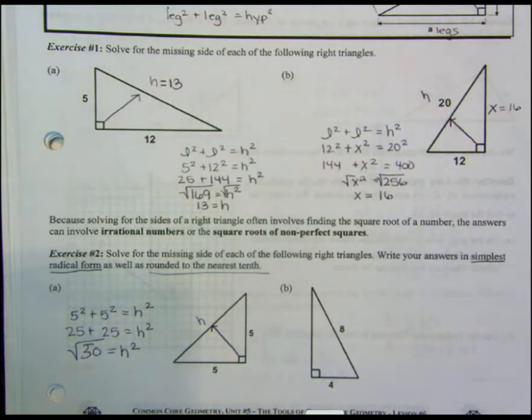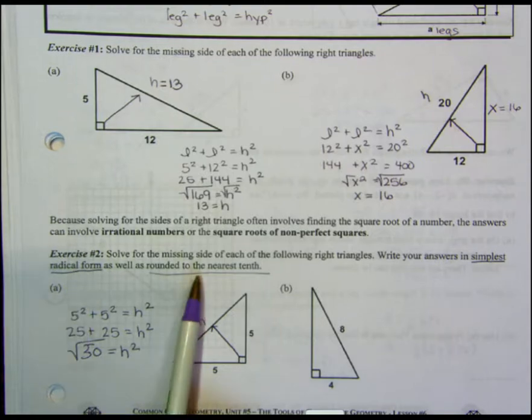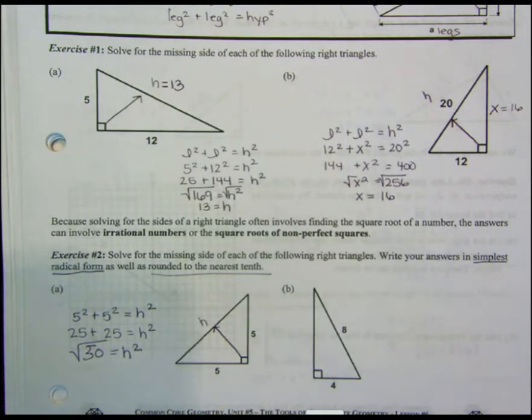Now, one thing that you can do to check your answer is if you type it into the calculator, you're going to get a decimal. It's not going to turn out to be a nice perfect number. You're going to have to round it at some point, and so when that happens, then you know you want to go back and look at the problem and decide, do they want it in simplest radical form or do they want it rounded to the nearest tenth? In this case, they want both.